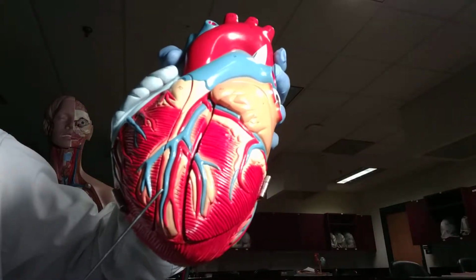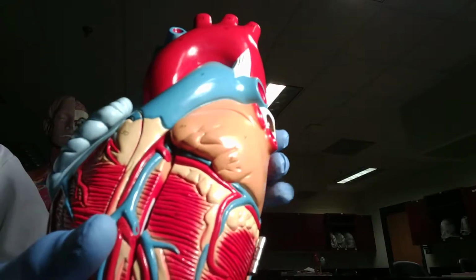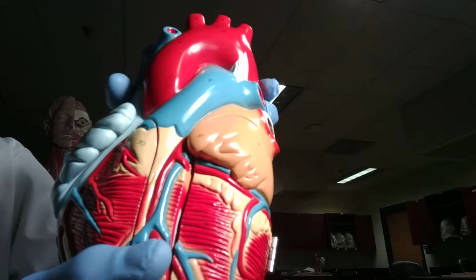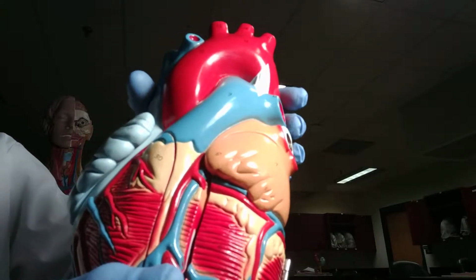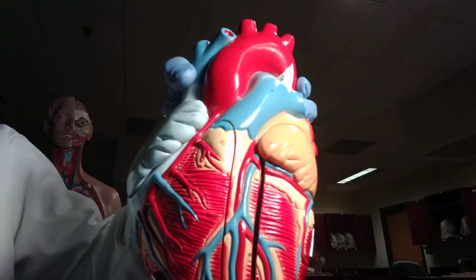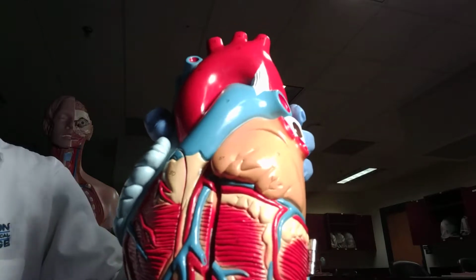The apex of the heart in a normal person is found at the intersection of the line drawn from the mid-clavicle down and the line drawn horizontally at the level of the sixth intercostal space. That's the location of the apical pulse.